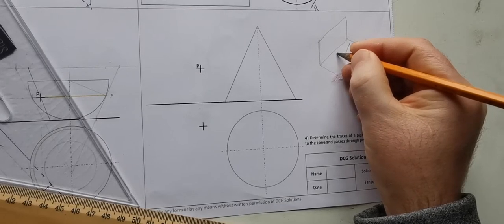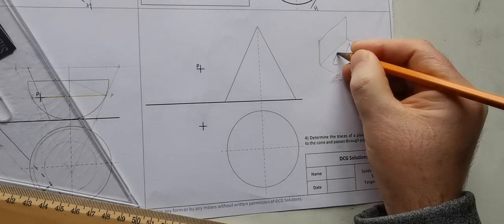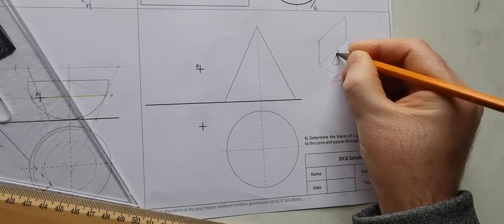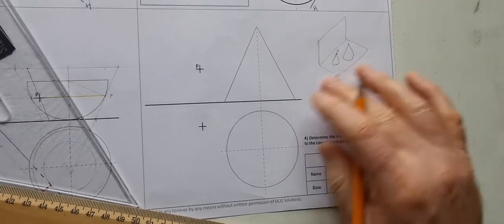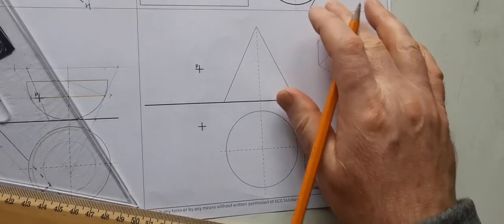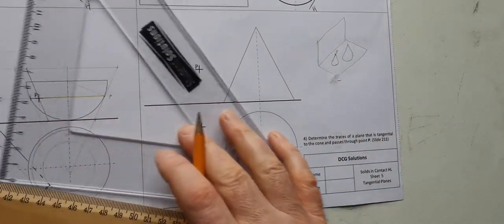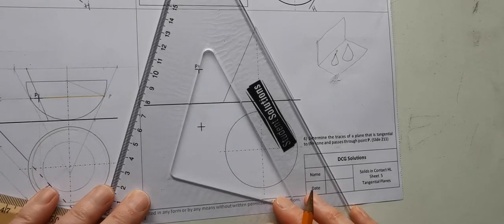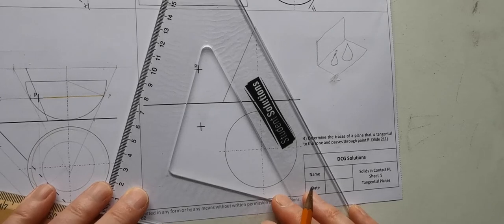The way to do this is make a parallel cone where this point P is the apex, and we've got parallel cones then, which makes the solving of it really simple. It's the same as question 2 we did just above. So parallel cones is where we're going here. So here is my angle. Just make sure you're pretty accurate for this side angle here. There's our angle.